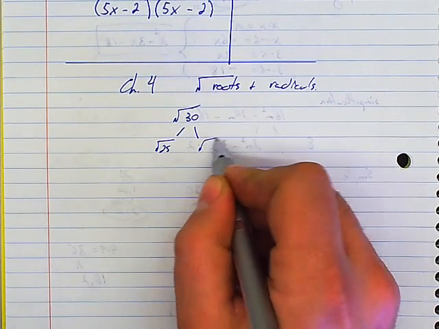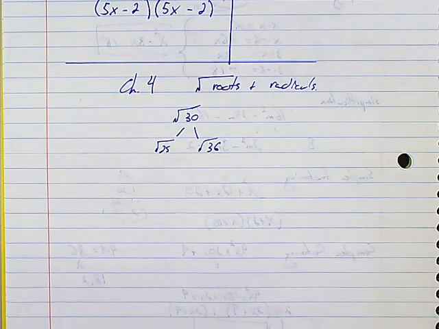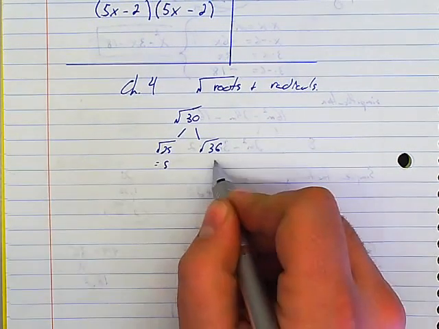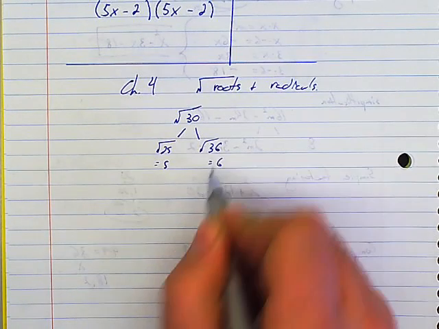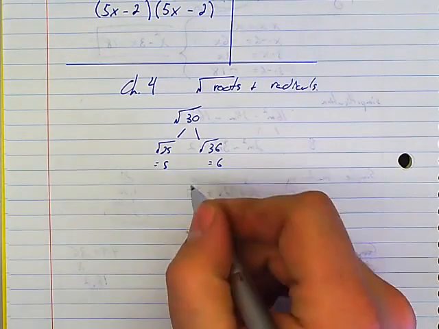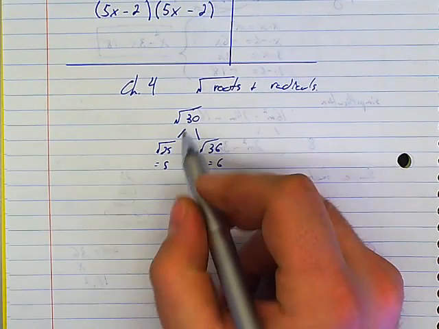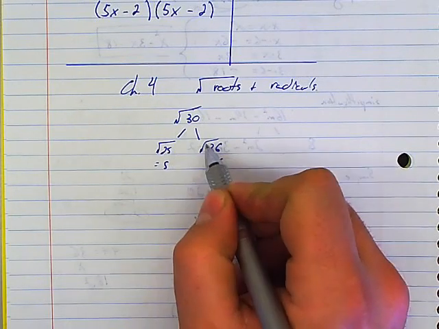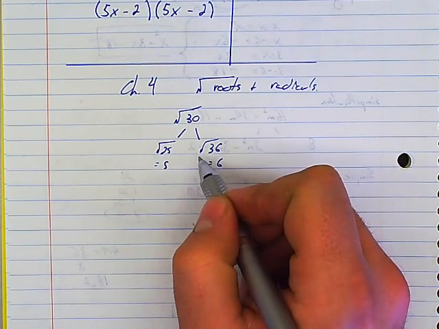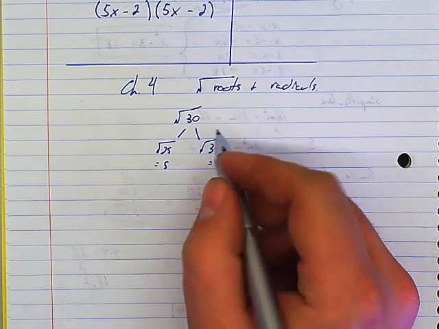Alright. If I had to estimate the square root of 30, you think of the nearest perfect square both above and below it. So below 30 would be the square root of 25, and above would be the square root of 36. What's the square root of 25? 5. Square root of 36? 6. Is 30 slightly closer to 25 or 36?